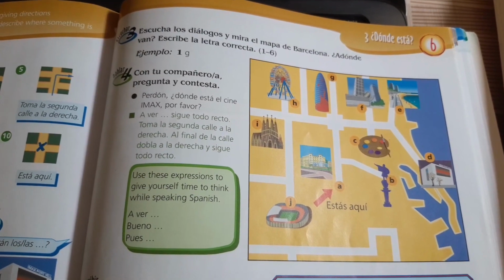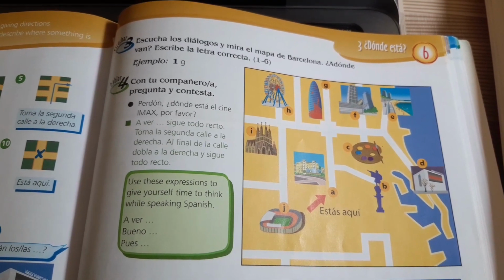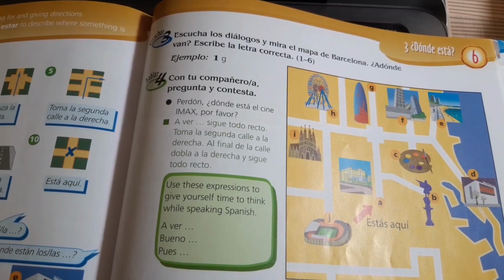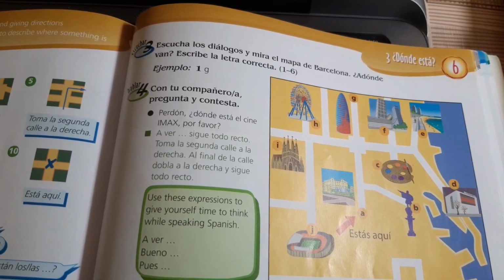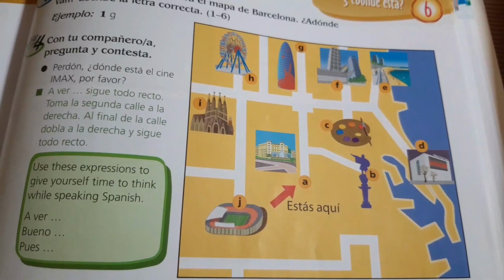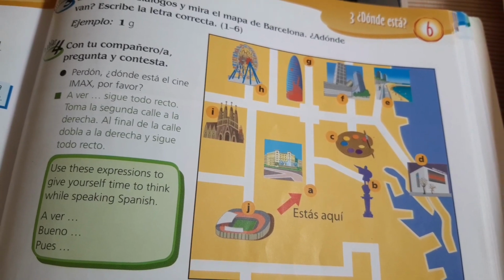Okay, so number 1. ¿Dónde está el beep, por favor? And by the way, the beep is just where is the thing. Está. Excuse me, I have to just go back. ¿Dónde está beep, por favor? A ver, es muy fácil. Sigue todo recto, cruza la plaza y está al final de la calle.